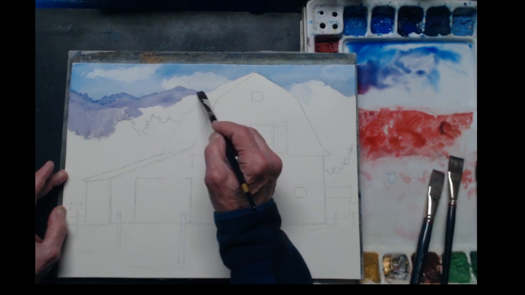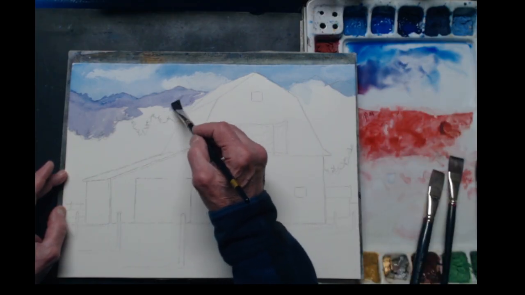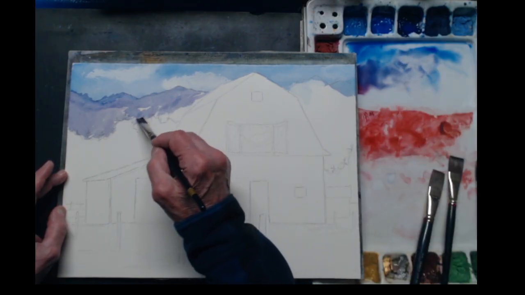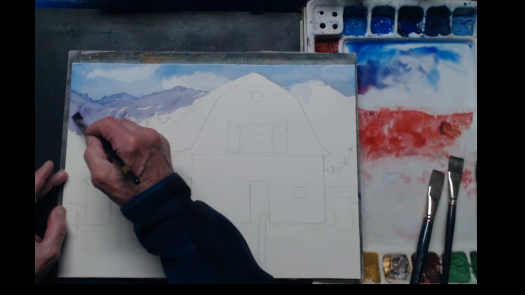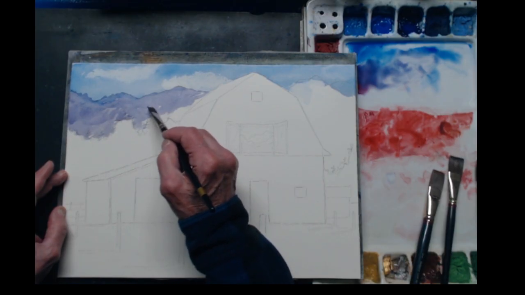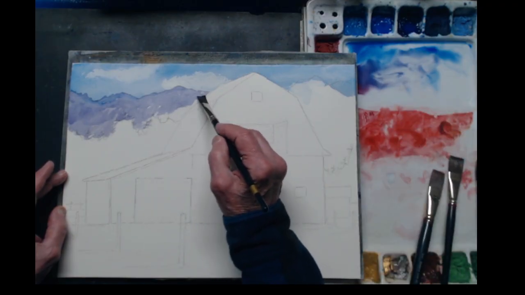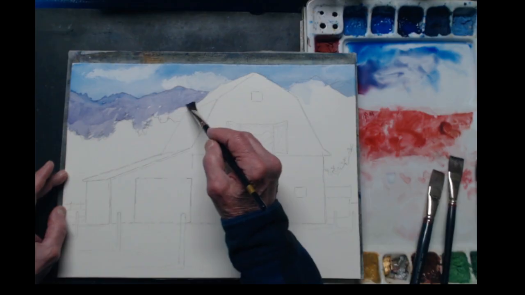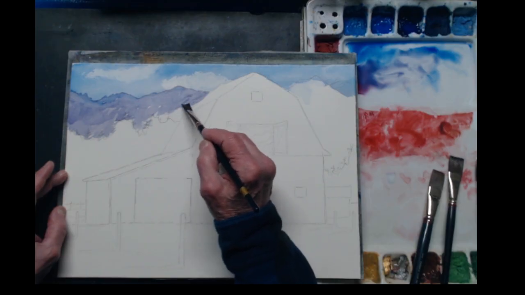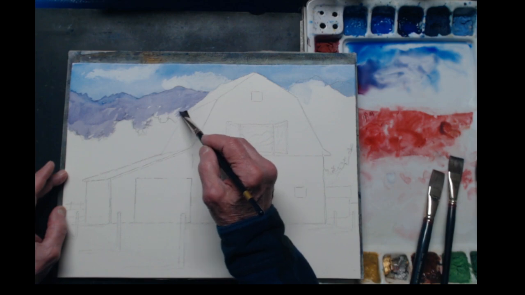And remember, watercolor looks dark when you put it down, but it dries a lot lighter, about 30% lighter. So you compensate for that. So this color looks dark now, but it'll be much lighter when it dries. We'll come down the edge of the barn again. This is the edge of the roof. We'll get up here. So, simple background color.